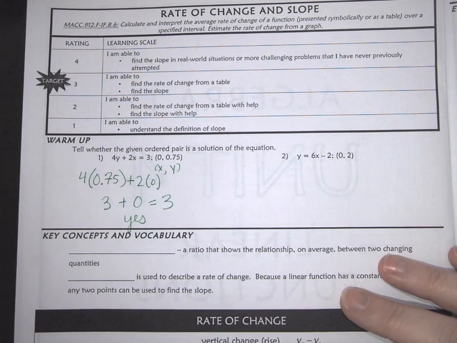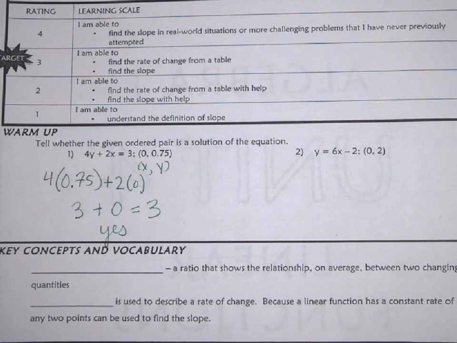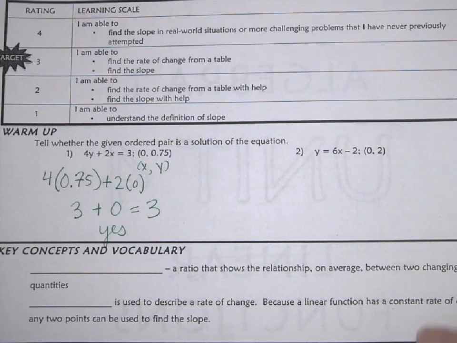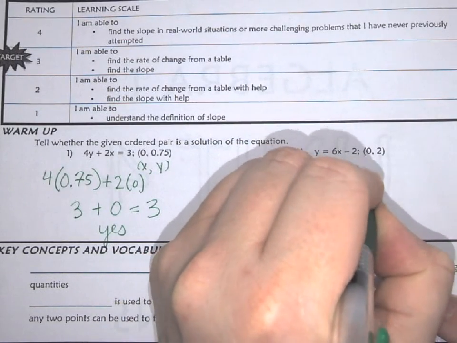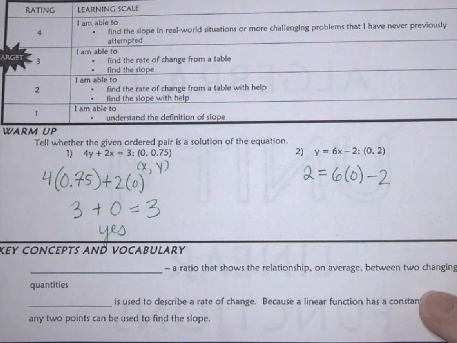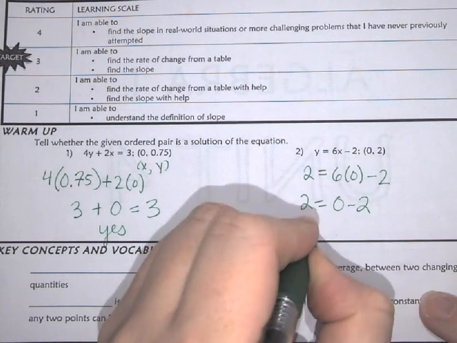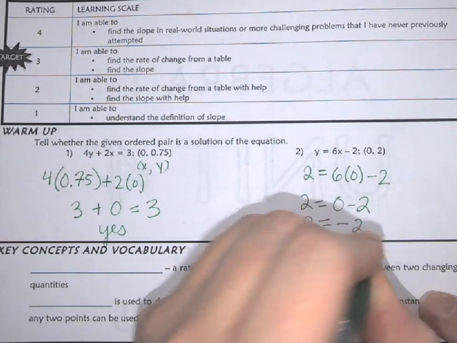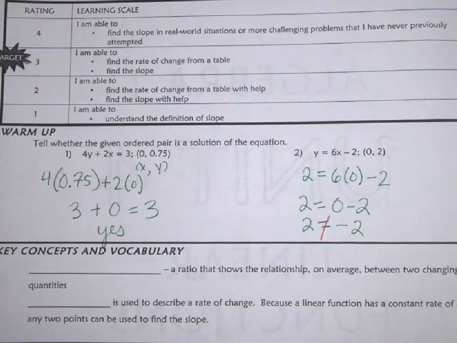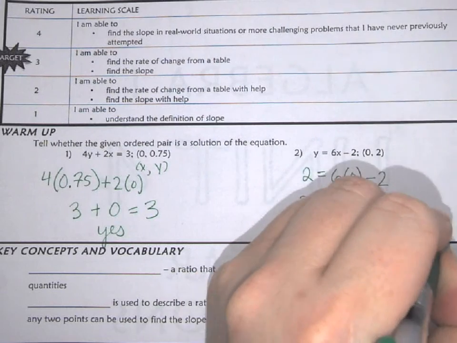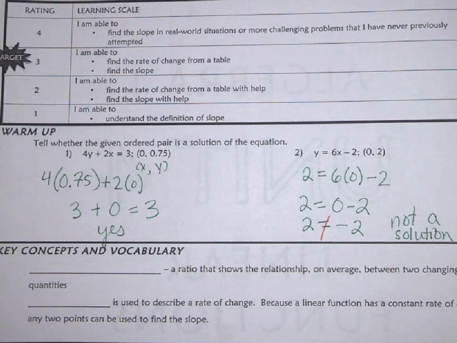And then our second example here, y is equal to 6x minus 2. Again, we're going to substitute in. So we'll have 2, 6 times 0 minus 2. Then we'll simplify. Because 2 is not equal to negative 2, this is not a solution. Just a quick refresher on solutions.